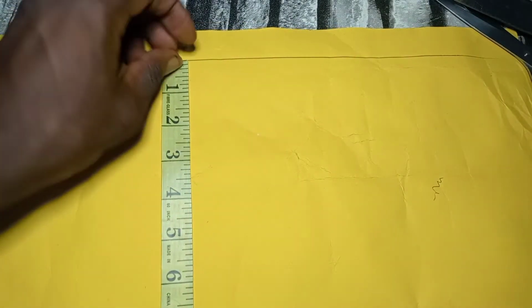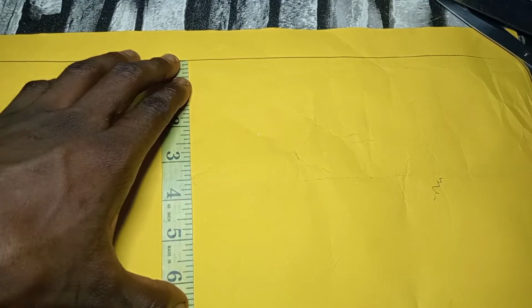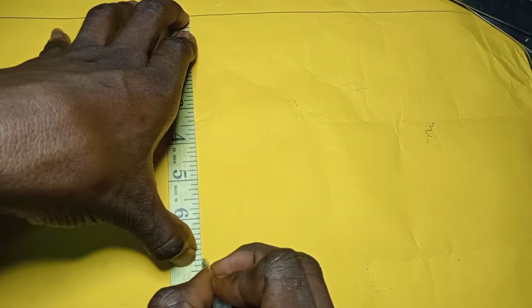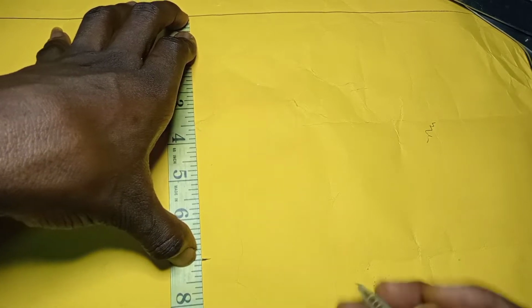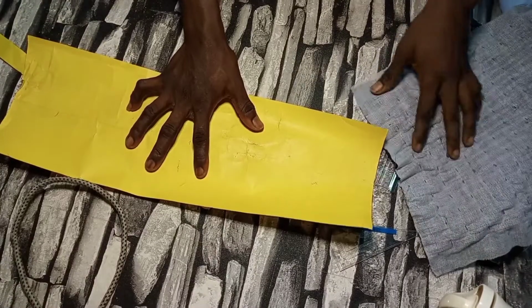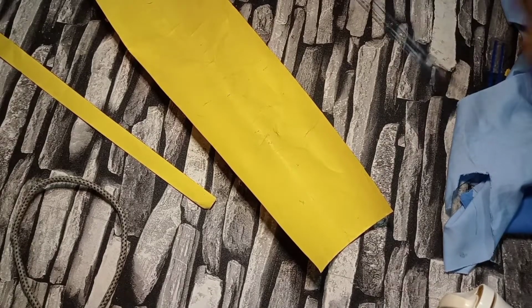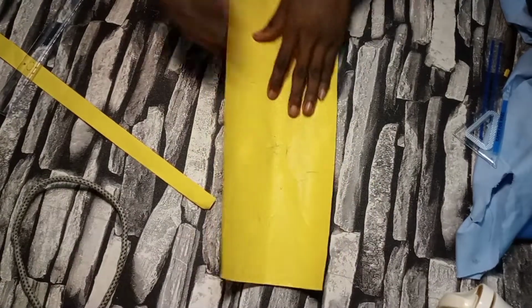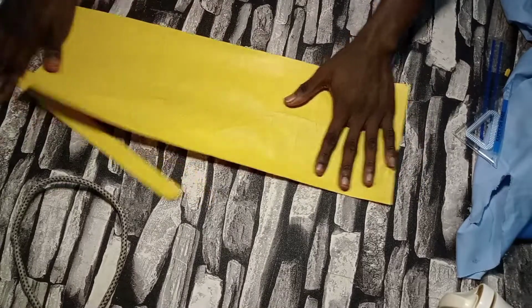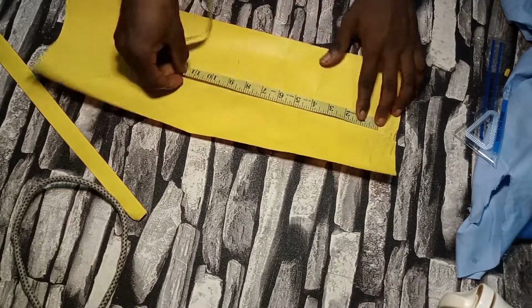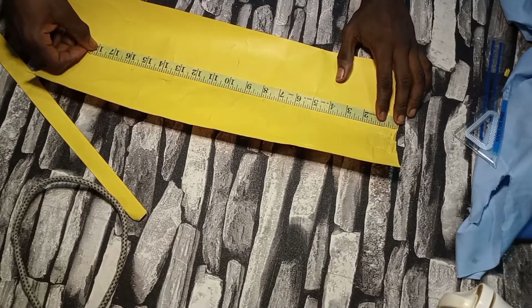So now I want the final result to be 7 inch. So I'm marking at interval of 7. Just one. Let's return our camera to bird eye view. Now I have a shape with width of 7 inch. Okay, I want the length to be 15.